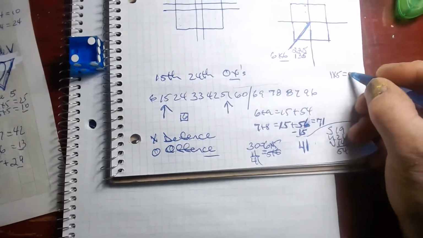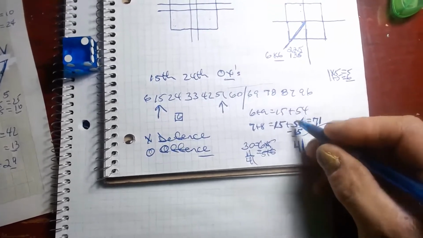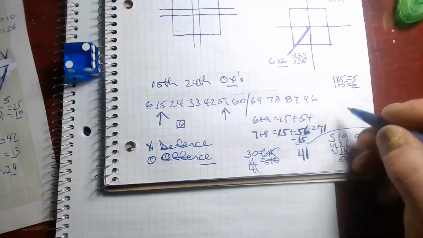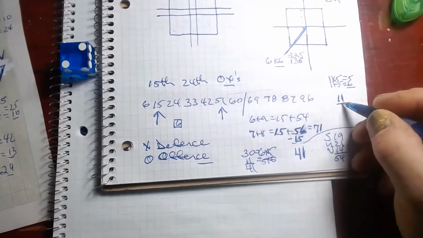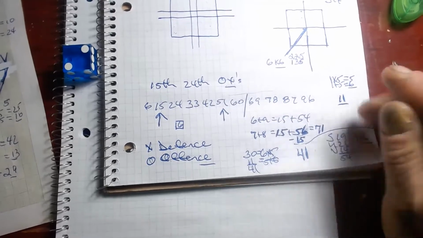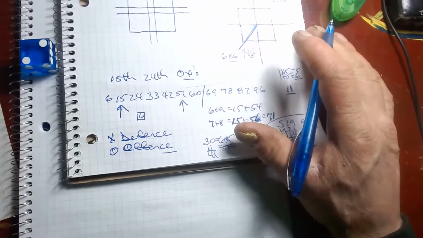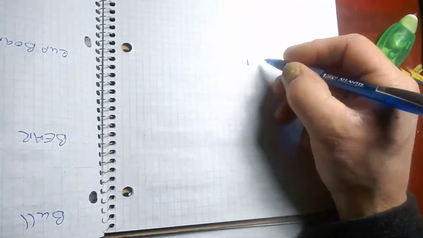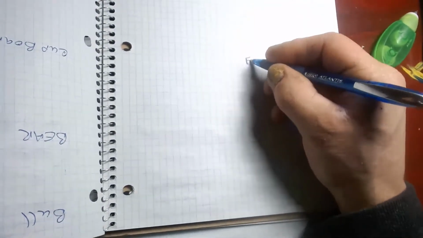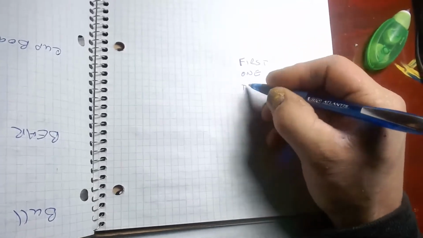1 times 5 equals 5. 1 plus 5 equals 6. They just repeated these numbers together. This creates 11, and this is where creation begins, by 11. There's only 20 numbers. Everything ties in between 1 and 21. That's where the tie-in is. The tie-in is between 1 and 21.